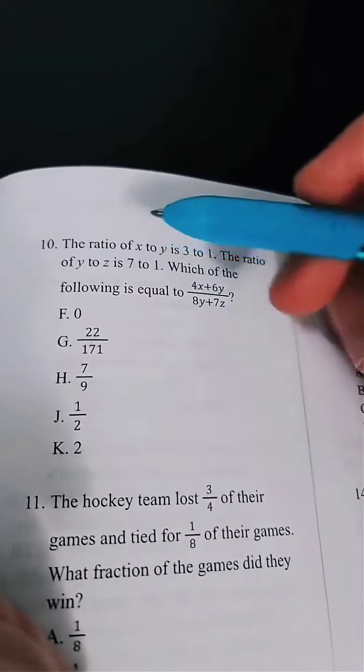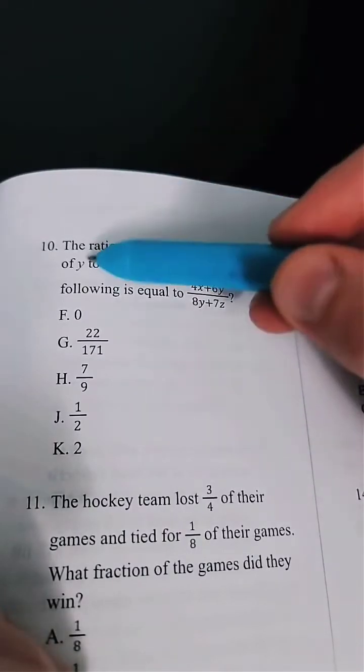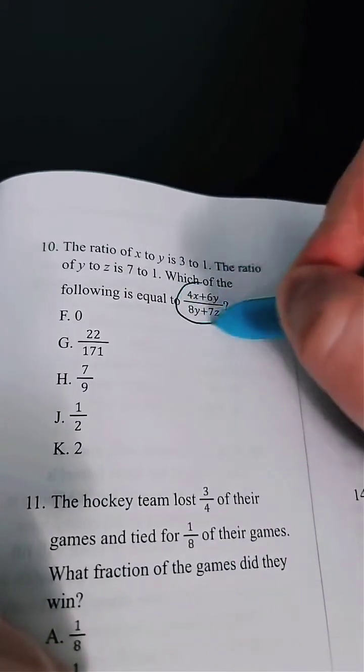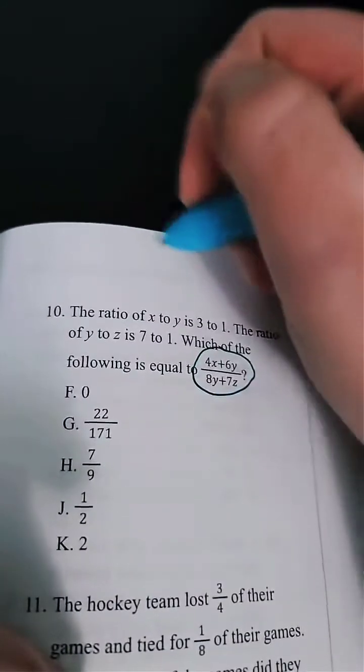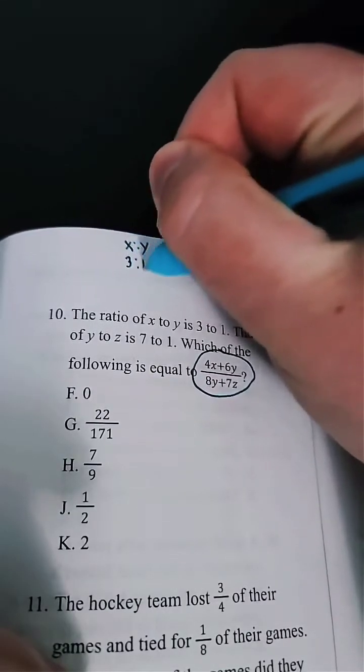So then let's go to number 10. It says the ratio of x to y is 3 to 1. The ratio of y to z is 7 to 1. Which of the following is equal to all this? So we're trying to find this guy right here. So first let me write out the ratios. So x to y is 3 to 1.